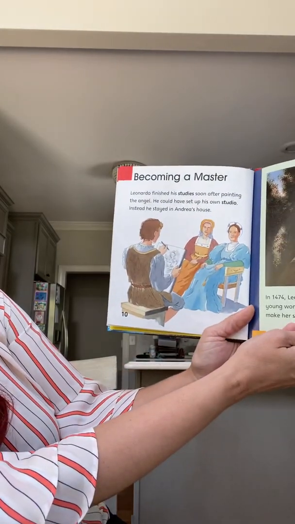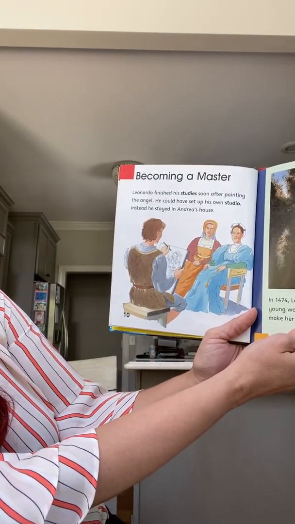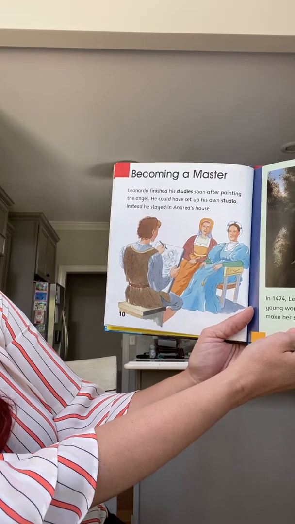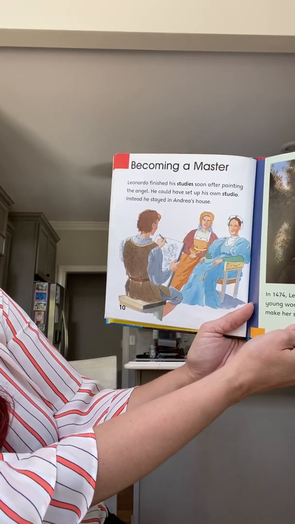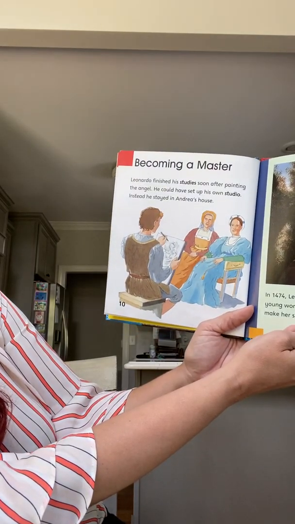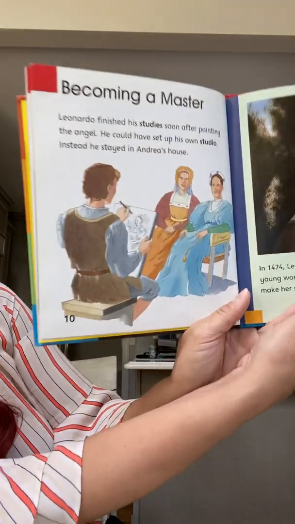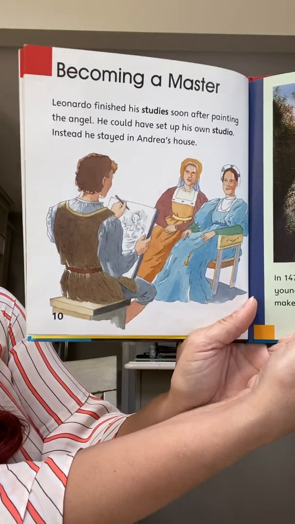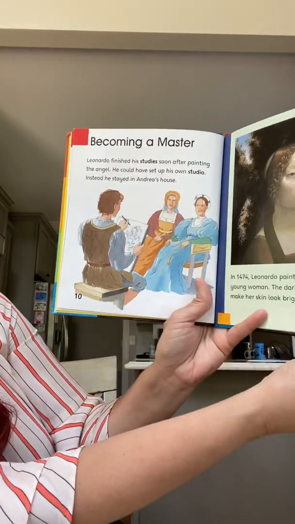Leonardo finished his studies soon after painting the angel. He could have set up his own studio. Instead, he stayed in Andrea's house. So he was painting pictures of people and practicing and getting better. He was becoming a master.